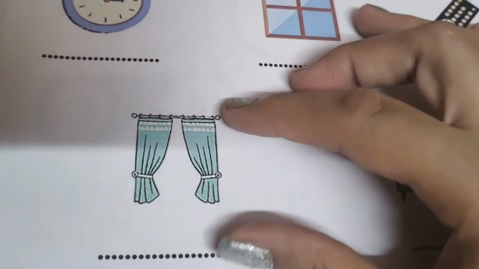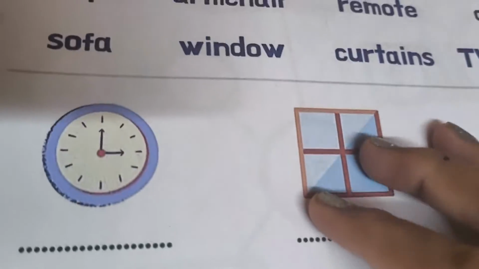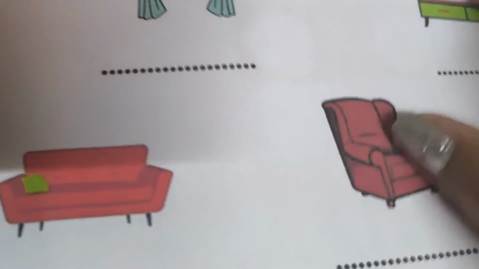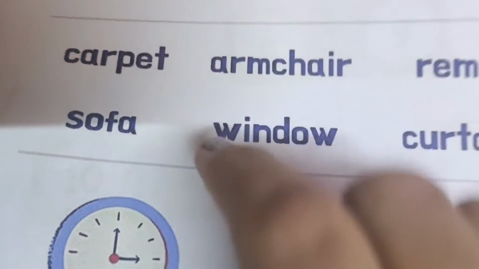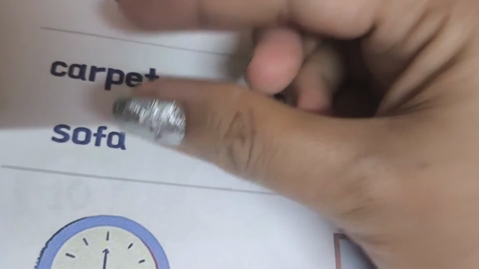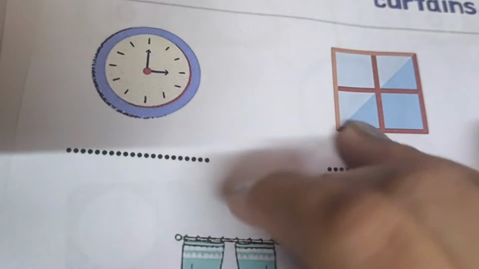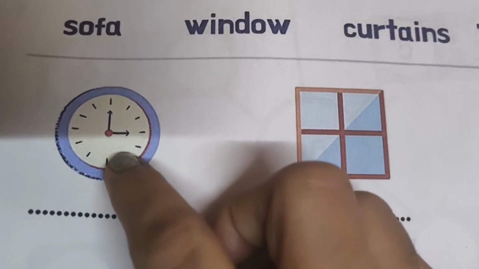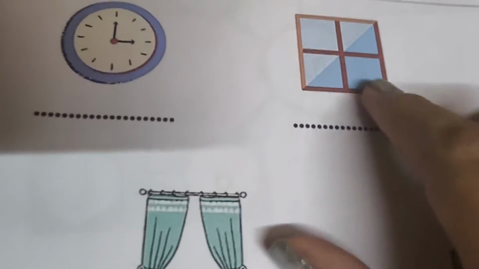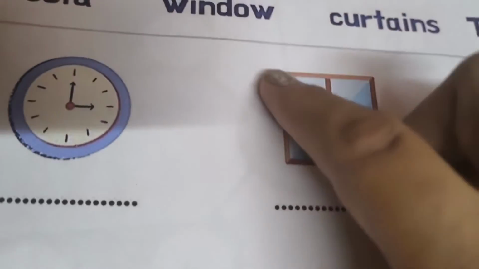Next worksheet is very important for their speech and language development. When we talk about speech and language, vocabulary is the most important thing we need to work on. Here I have taken some things that the child must be familiar with because these are household items. Here are clock, carpet, sofa, as you can see. You can cut the picture, you can cut the name of the thing and ask him to put it below, or you can ask him to write down the name, so that the child can understand what the thing is called. This is a very good idea to work on their speech and language development.